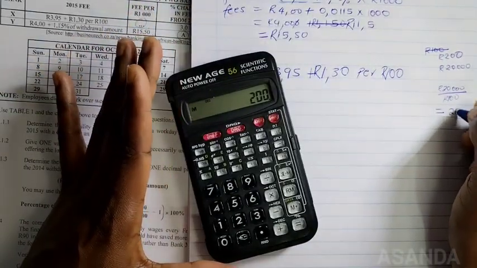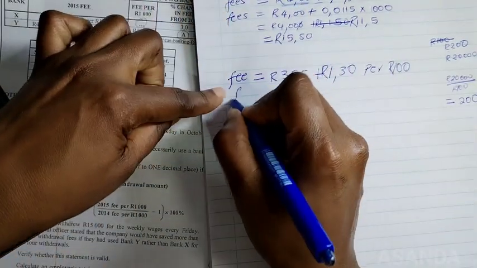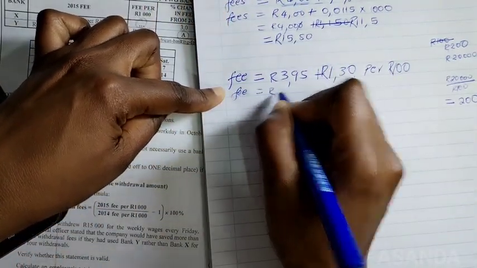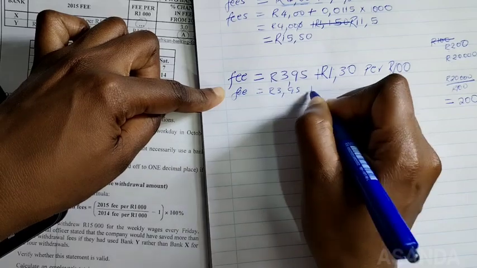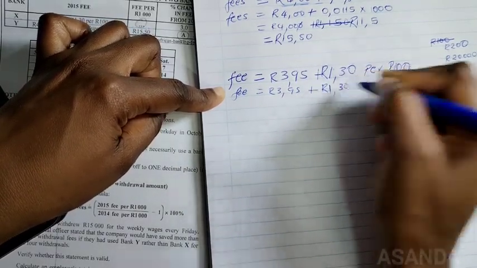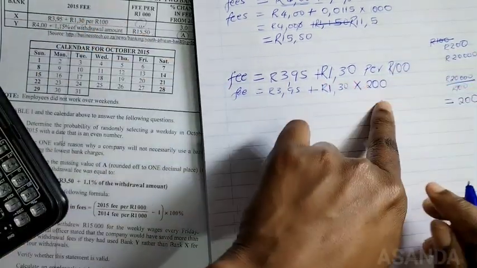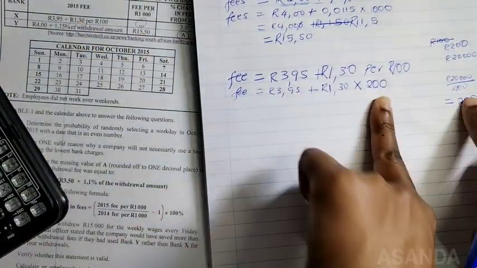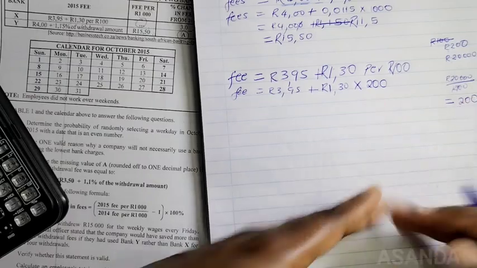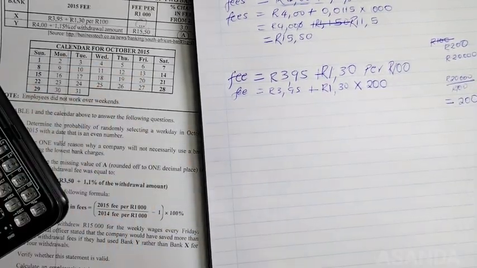You have 200 100 rands. So how am I going to multiply here? My fee structure is 3,95 plus 1,30 times 200. How many 100 rands do we have? We have 200 of them. 200 times 100 is 20,000 rand.